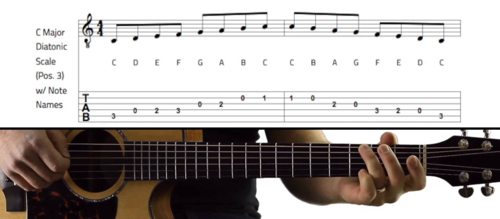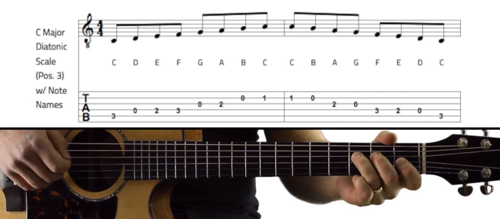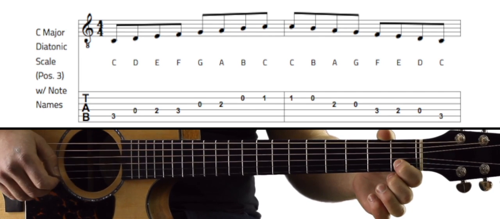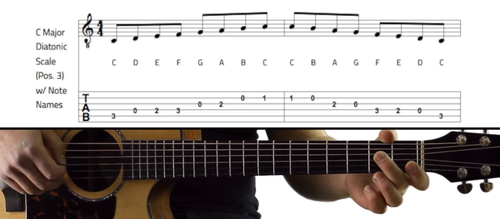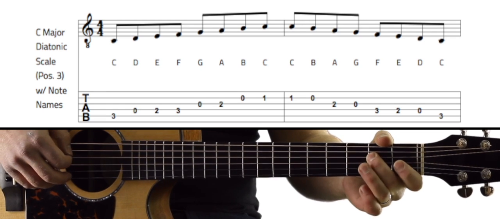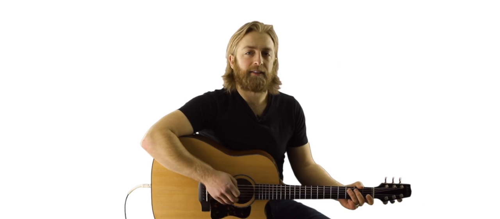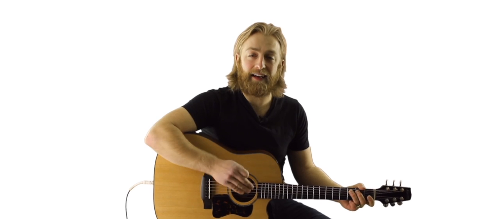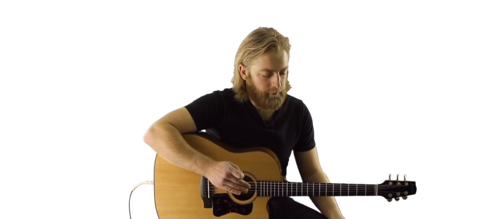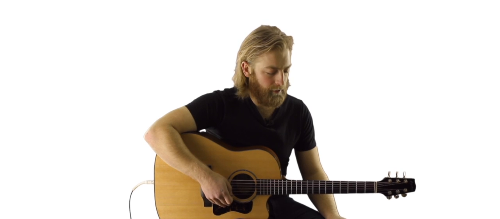C, D, E, F, G, A, B, C, C, B, A, G, F, E, D, C. And just be sure you're looking at the sheet music and not the tabs. Just do that exercise as many times as it takes for you to get really comfortable with recognizing where those notes are.